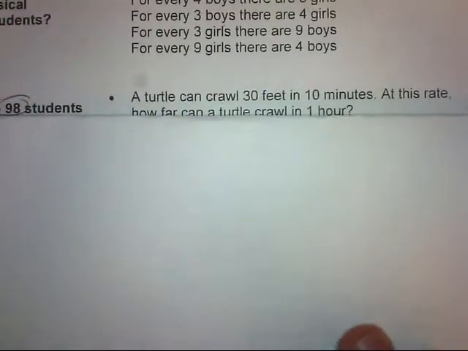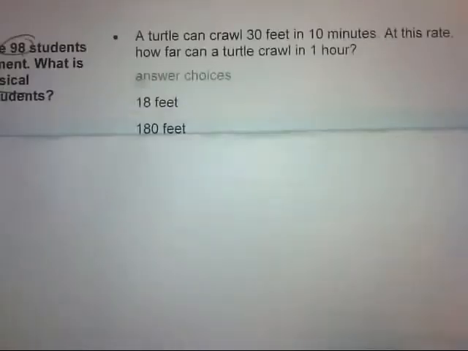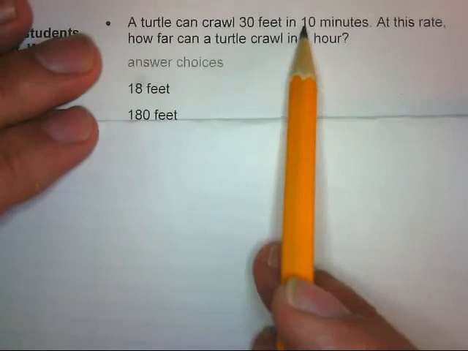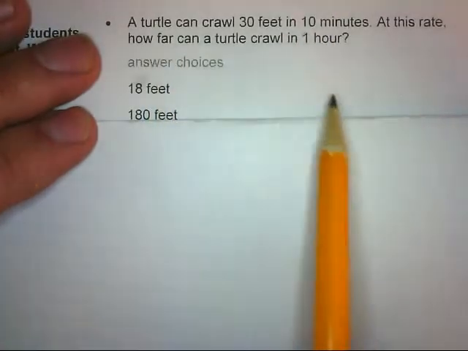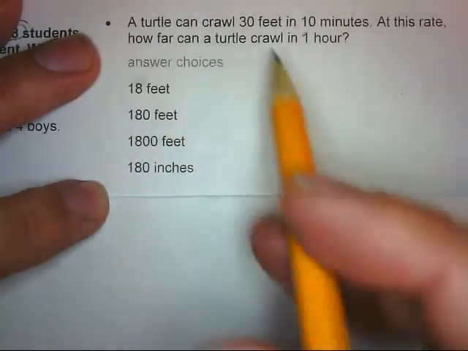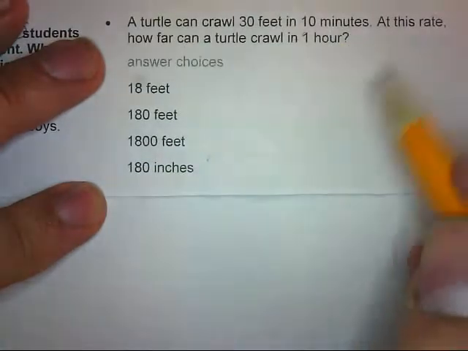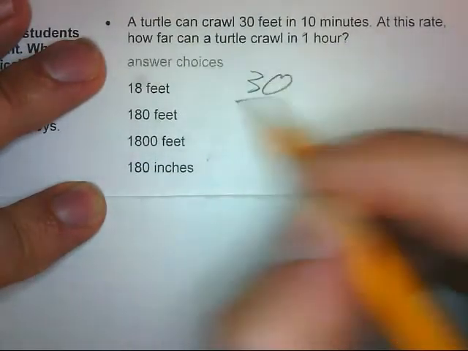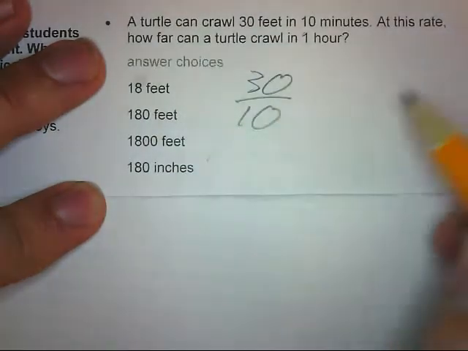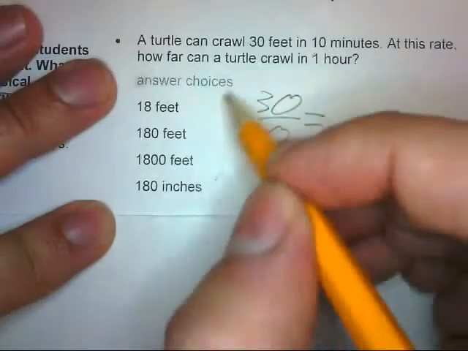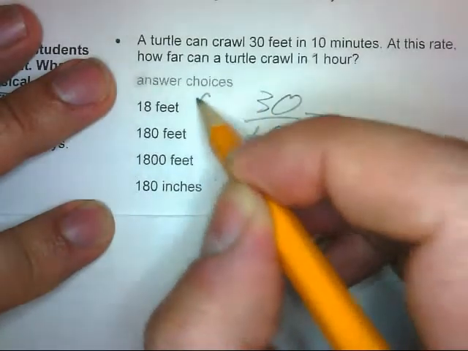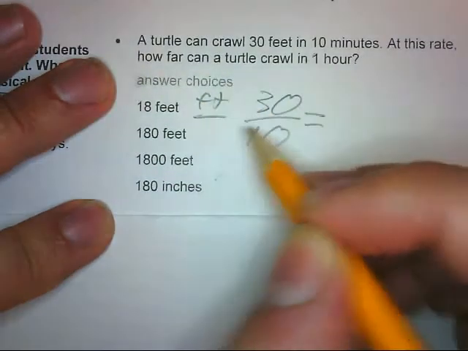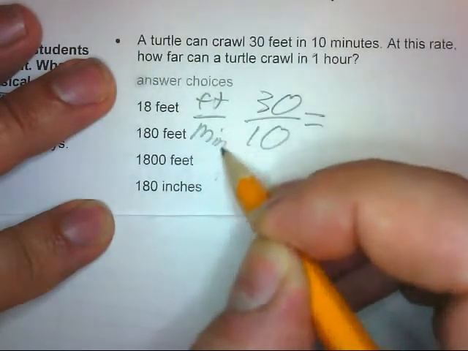All right, next one. A turtle can crawl 30 feet in 10 minutes. At this rate, how far can it crawl in an hour? All right, in an hour, well, we know that in 10 minutes, it can crawl 30 feet. Now, you have to do some conversion beforehand. I'll write this out. We have feet on top, and we have minutes on the bottom.